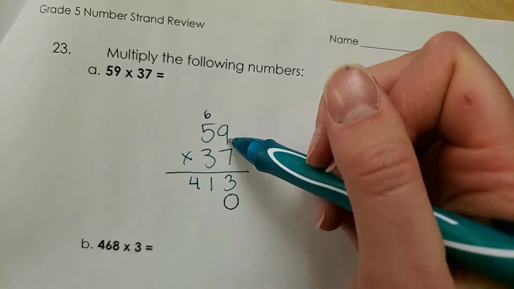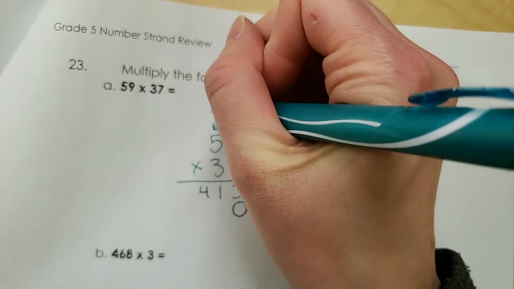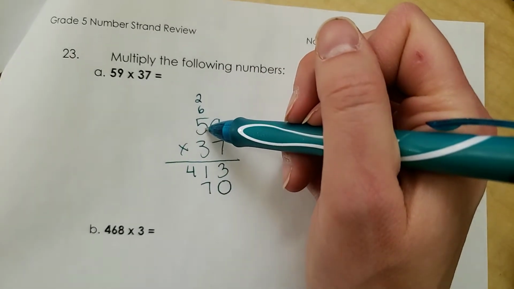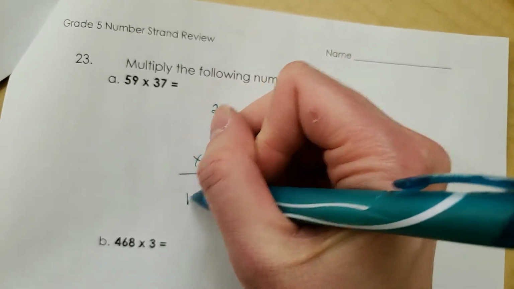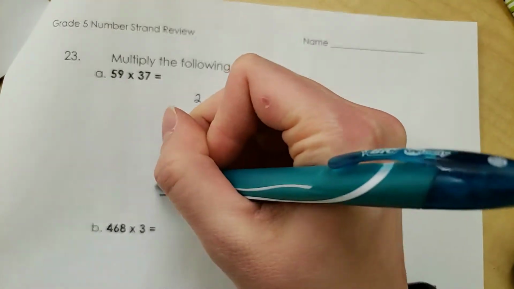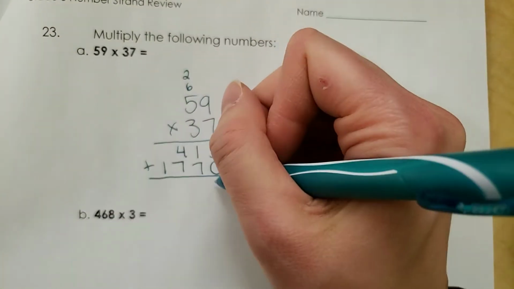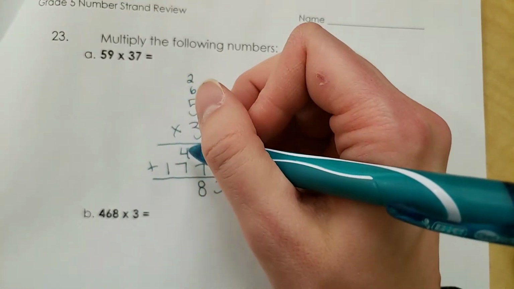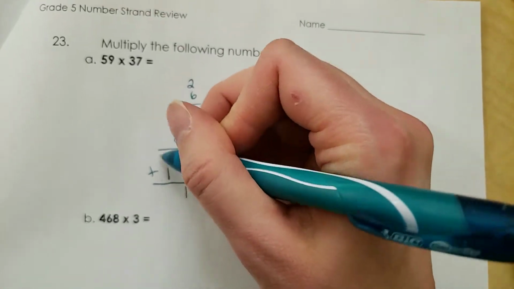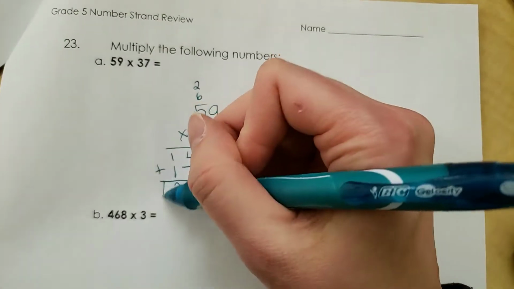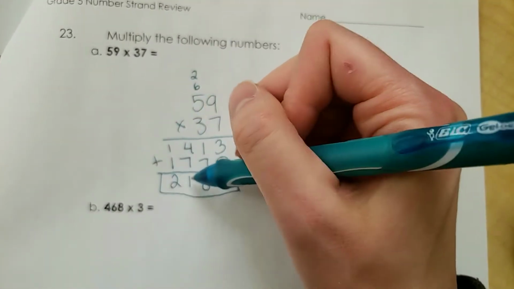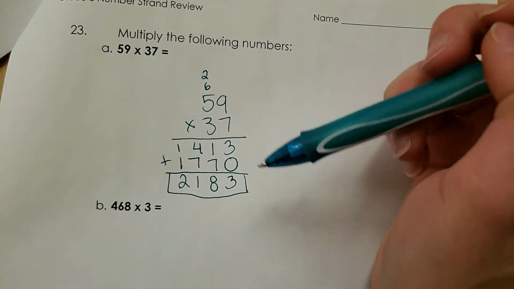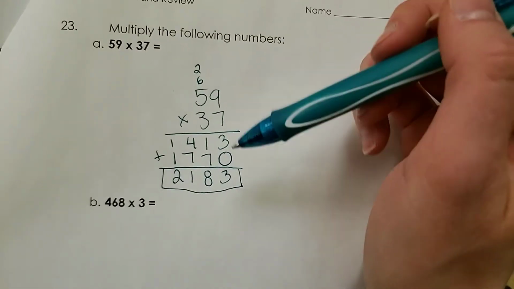So 3 times 9 is 27, so we put the 2 up here, the 7 down here. Then 3 times 5 is 15, plus 2 is 17. Then we add them together. So 0 plus 3 is 3, 7 plus 1 is 8, 7 plus 4 is 11, and 1 plus 1 is 2. So our answer is 2,183.